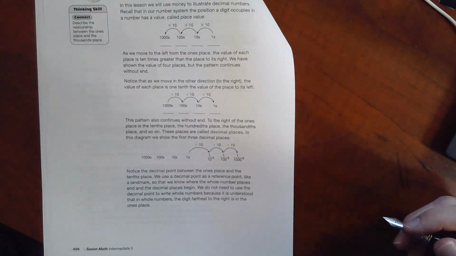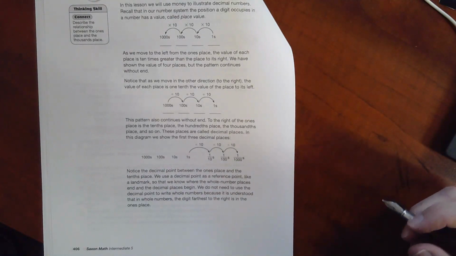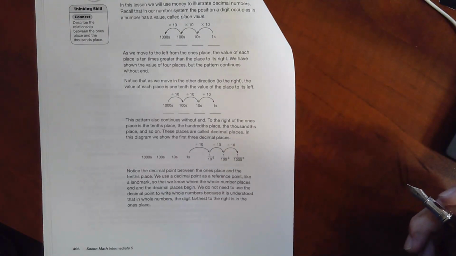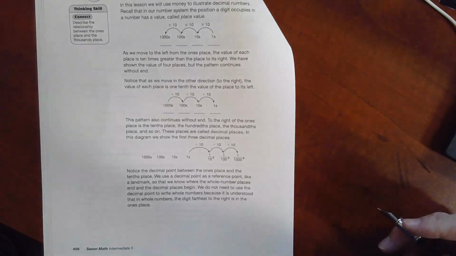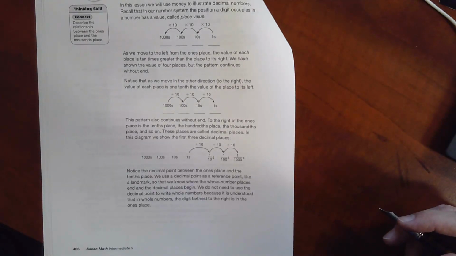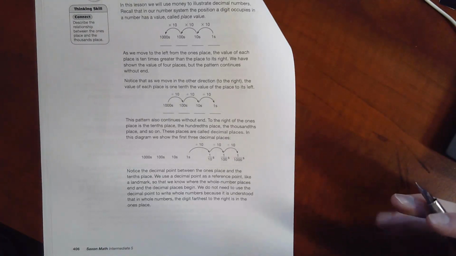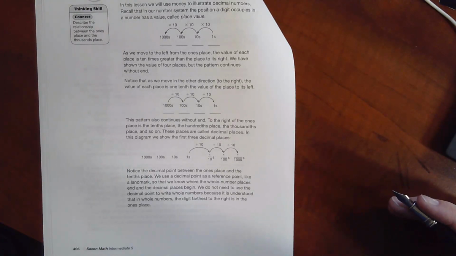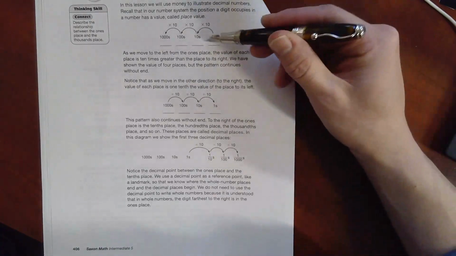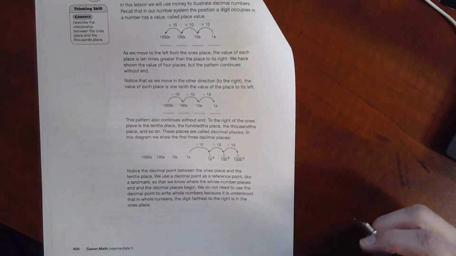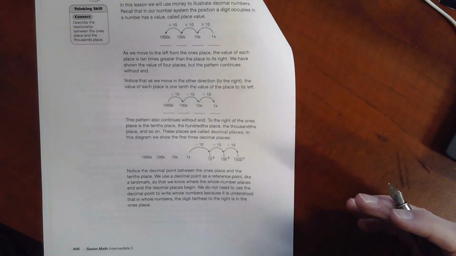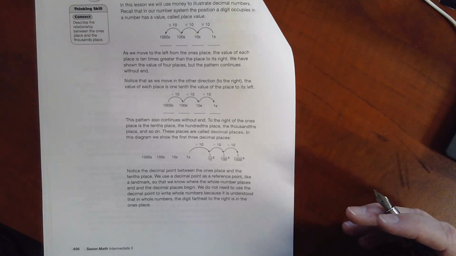Recall that in our system, the position a digit occupies in a number has a value, called a place value. As we move to the left from the ones place, the value of each place is 10 times greater than the place to its right. That's because we use base 10. That means that every new base we're at is 10 times greater. We have shown the place values for places, but the pattern continues without end, always.